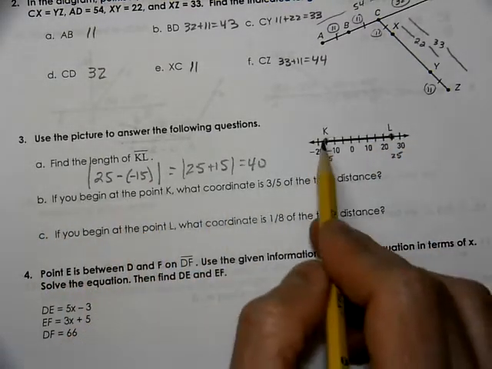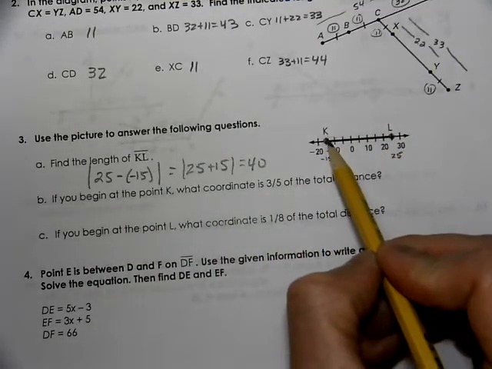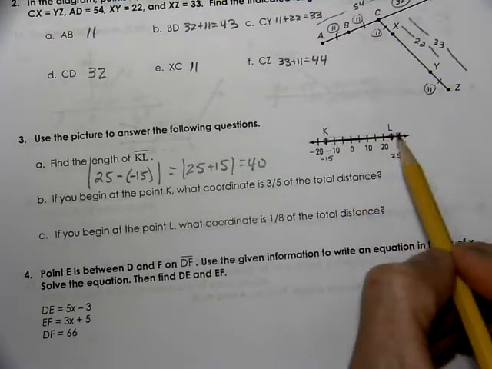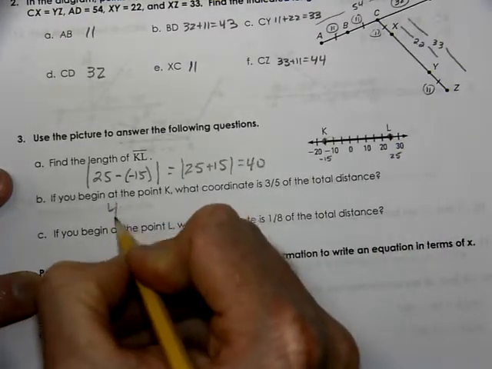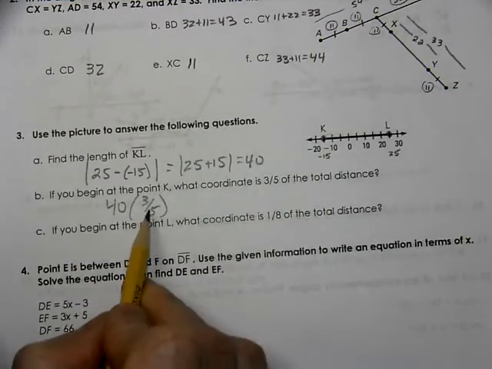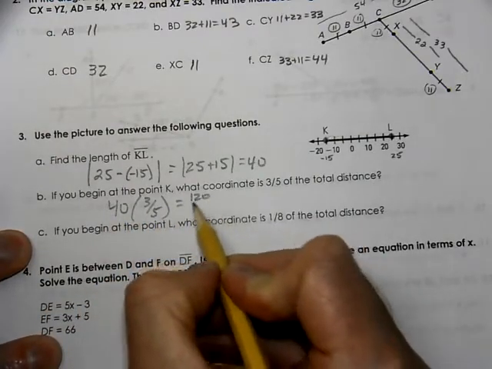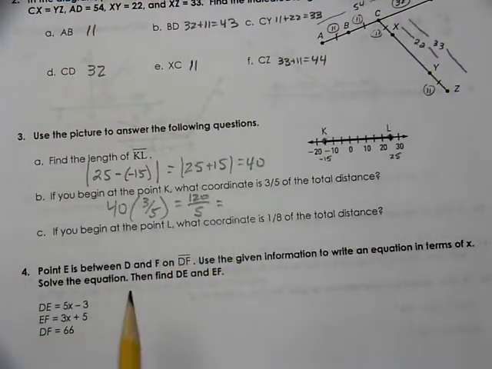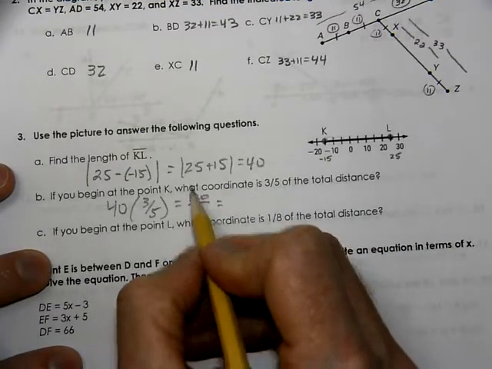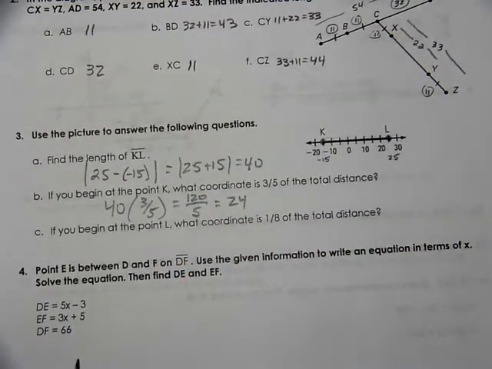If you begin at point K, what is the coordinate that is 3/5 of the difference? So if we can break this down into 5 equal groups, what would be 3/5 of that complete length? Well, if we take the 40 and multiply it by 3/5, we can either do some reducing or just do some multiplying. You could call this 120 divided by 5, and 5 goes in there 2 times, which is 10 with 2 left over, so it's a length of 24.